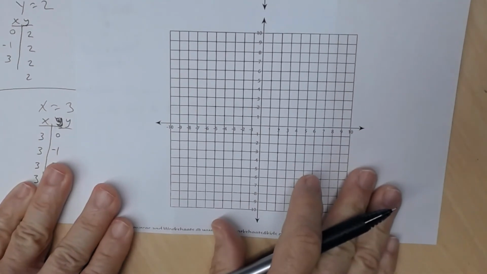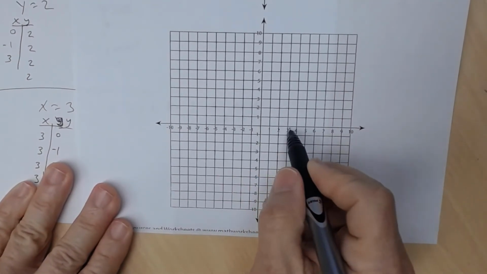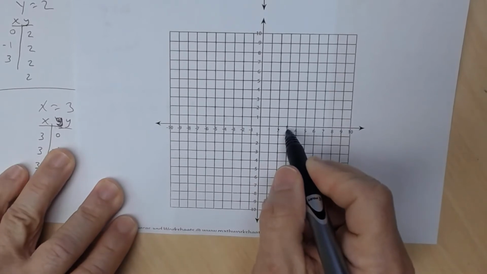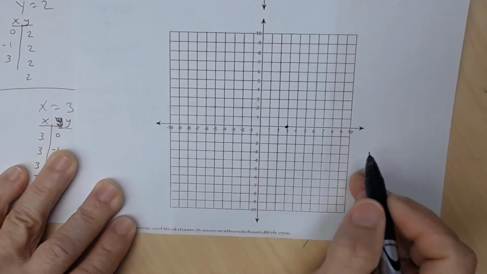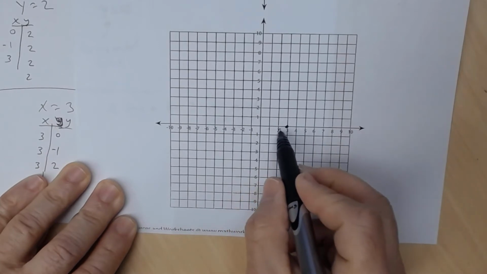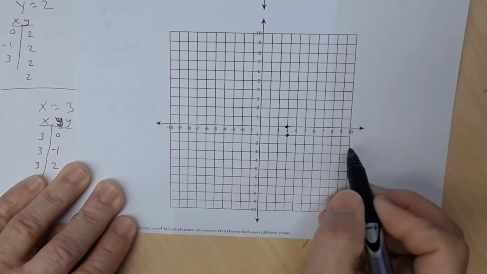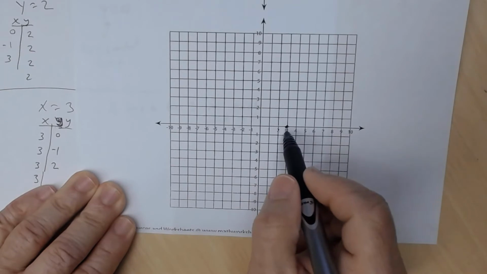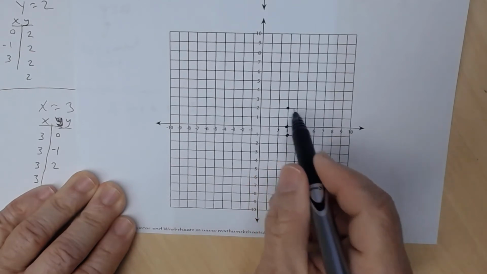Okay, so if I plot those points this time, 3, 0, let's see what we get. So 3, 0, I start at the origin, I go to the right 3. Since y is 0, I stay there. So here's the point, 3, 0. 3, negative 1, I go to the right 3, down 1. There's the point, 3, negative 1. 3, 2, I go to the right 3, up 2. There's the point, 3, 2.